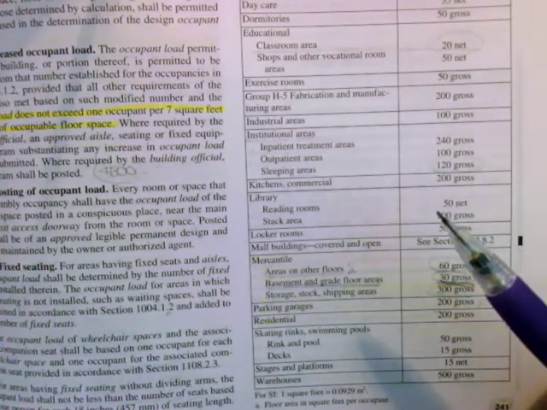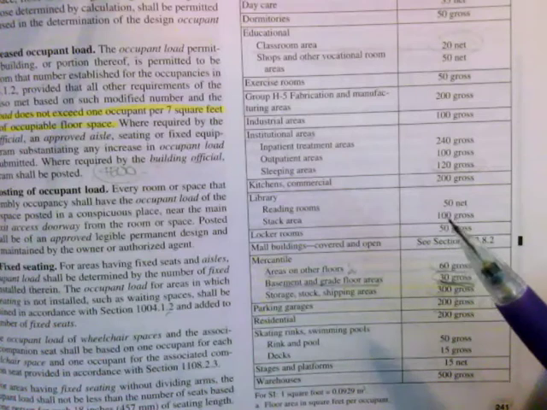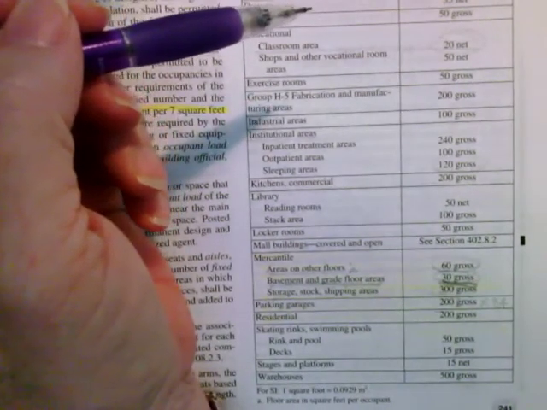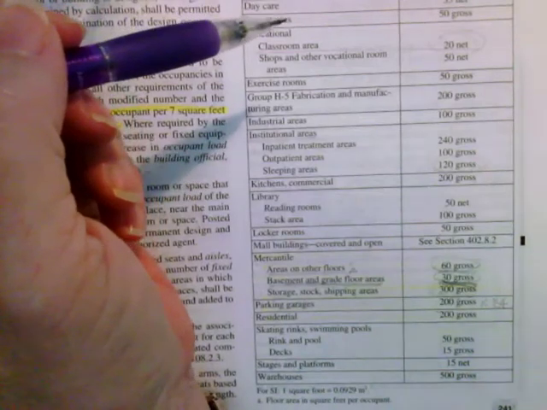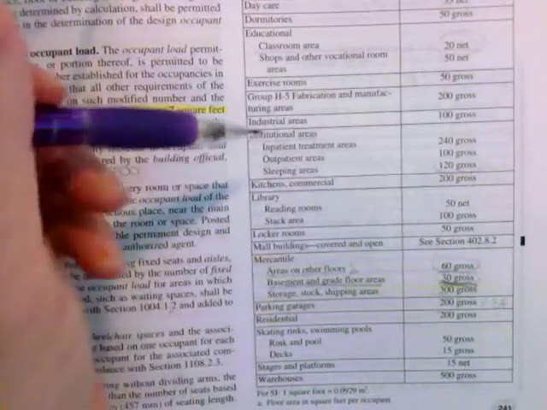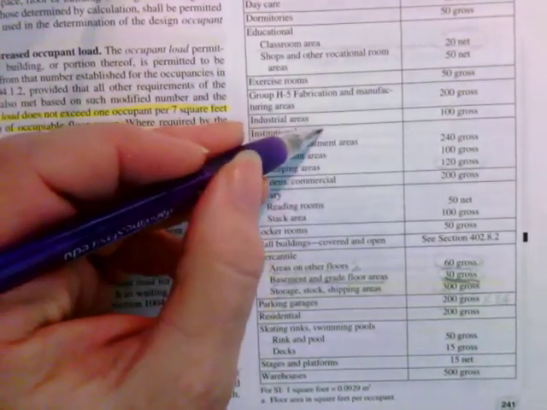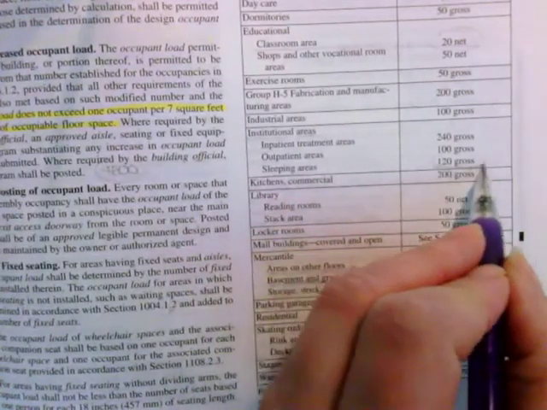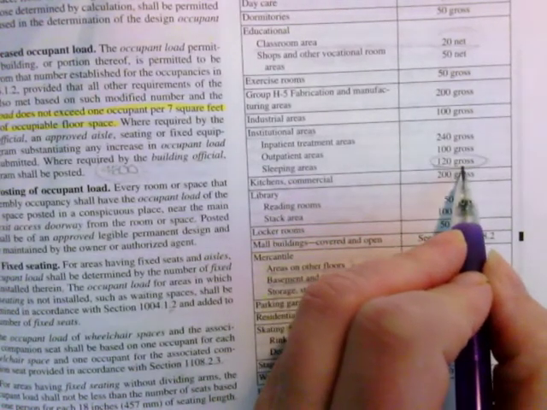So how did we figure this out? So looking at the table, we had to go through and figure out where it is in the table. Okay, we're looking under institutional area, sleeping areas, and that is 120 gross.